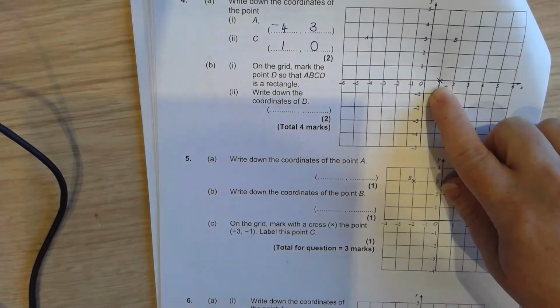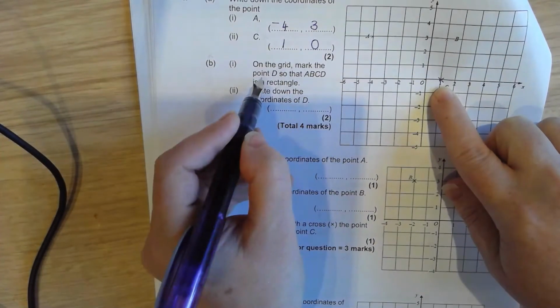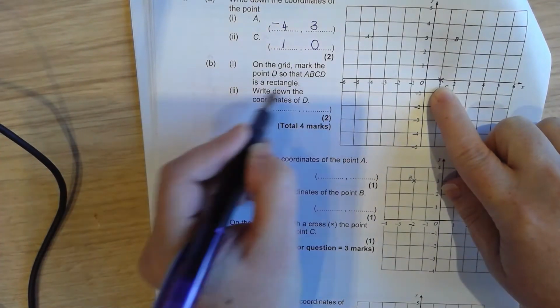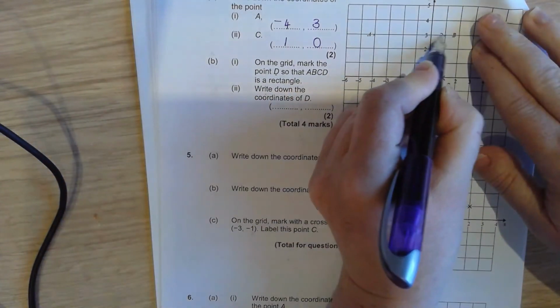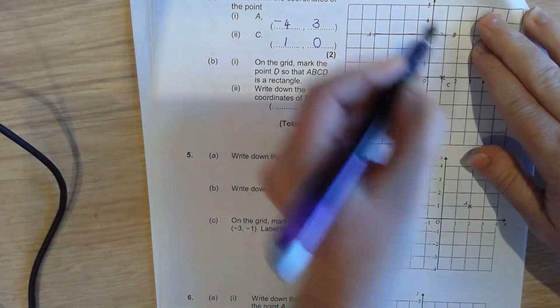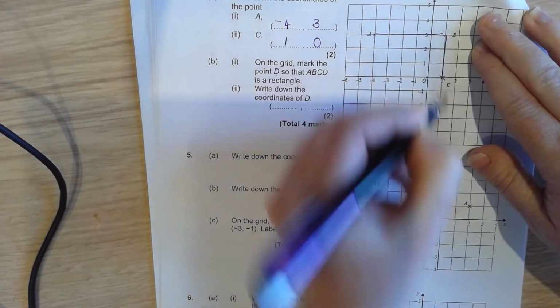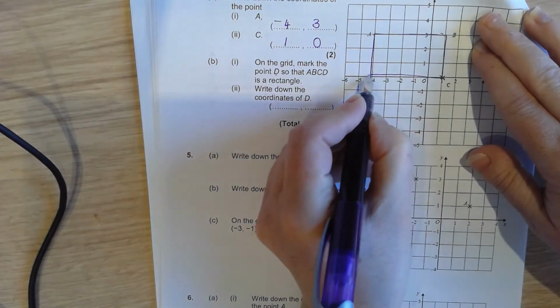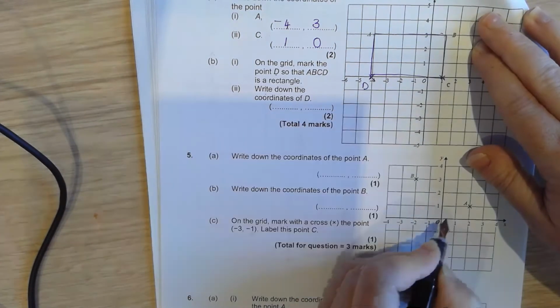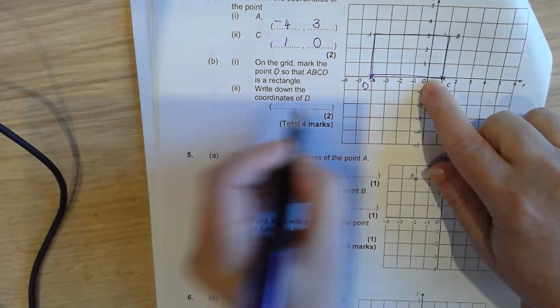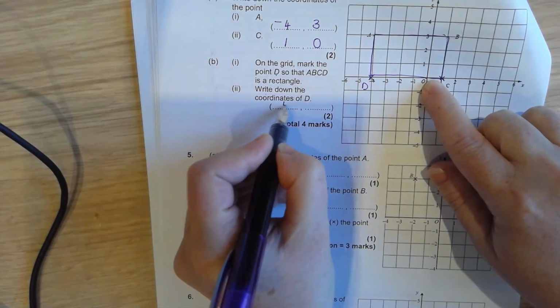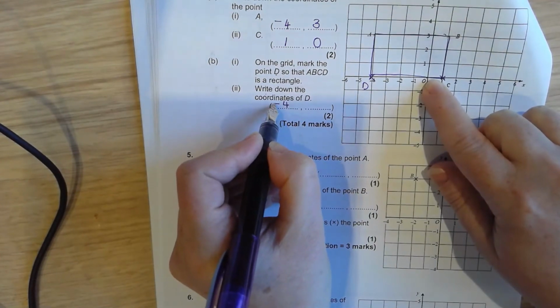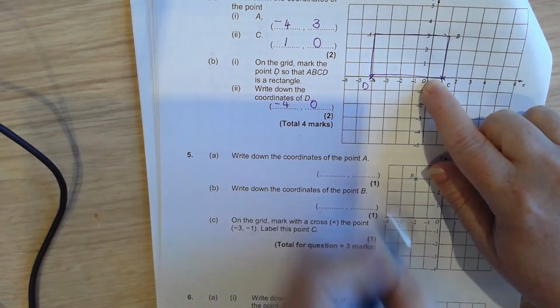Then it asks in part B, mark on the grid point D so the ABC is a rectangle. Well, let's draw that rectangle in so far. So that must be point D, and then it asks you to write down the coordinates. So I'm going 4 along the corridor, but it's negative, and I'm not going up or down the stairs.